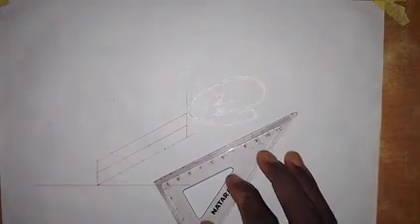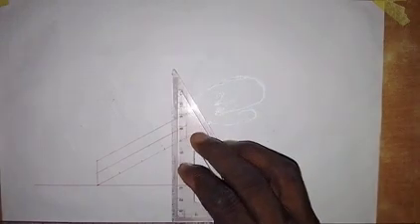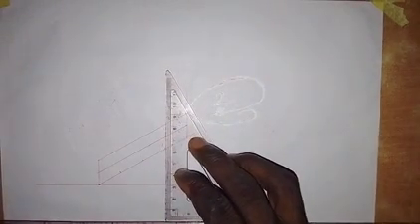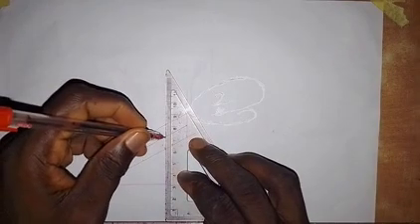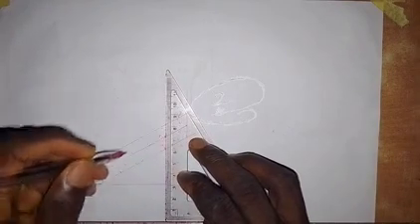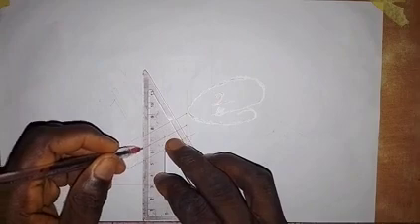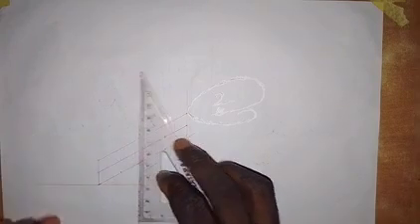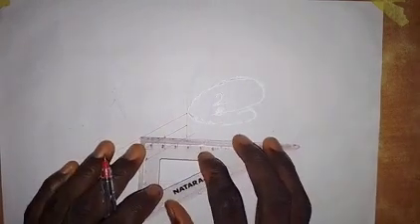What I'm going to do now is to draw a vertical line. Here I will draw a vertical line. I'll just mark that 20 here like this. Then I will mark it here like this. Then I'll mark it here like this. So what I need to do now is to join.